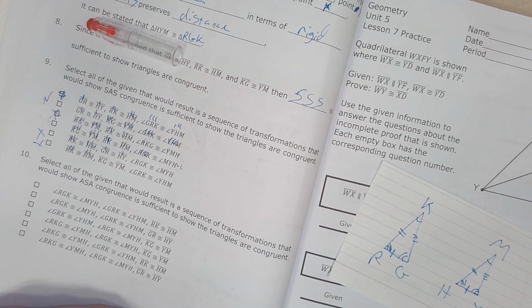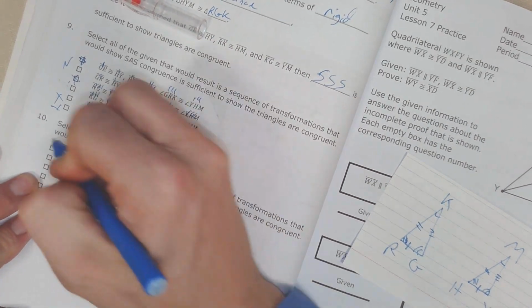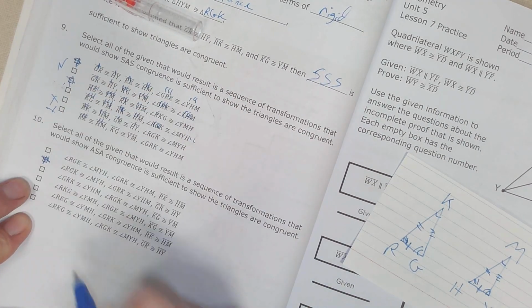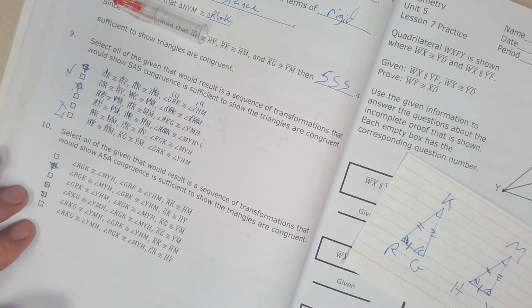Okay. So then we have the side angle side, and then you repeat that process for the next one. And if you repeat that process for the next one, you'll get this one here, this one here, and this one here.